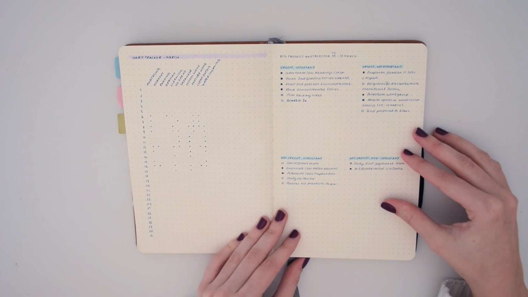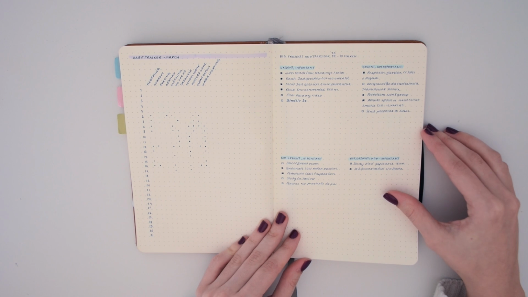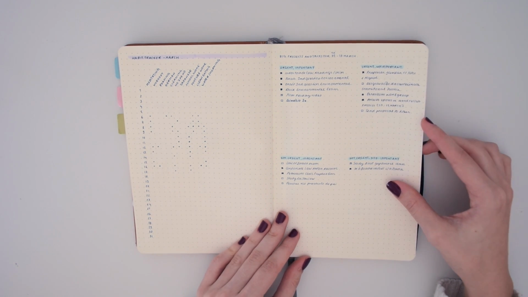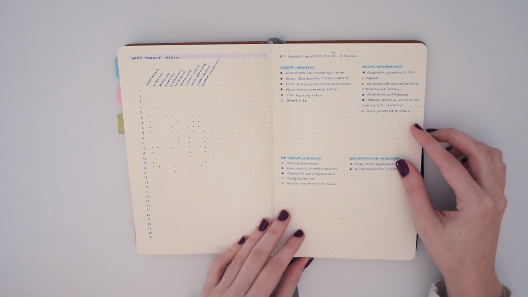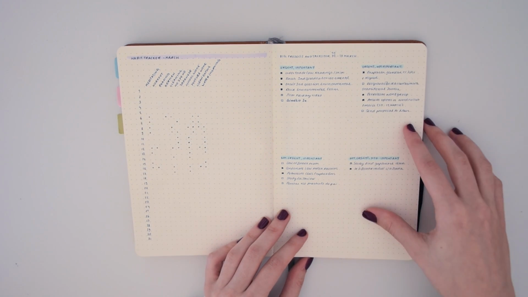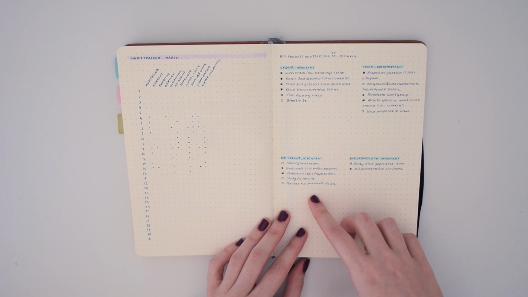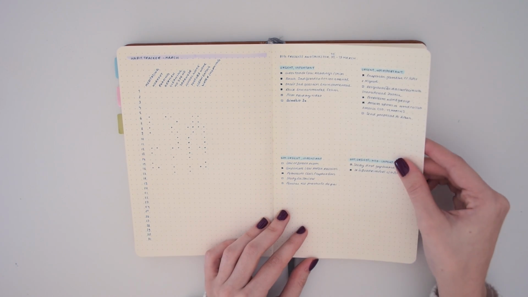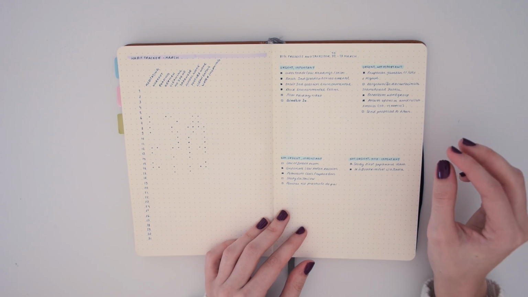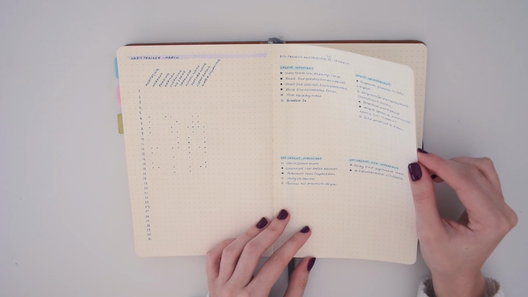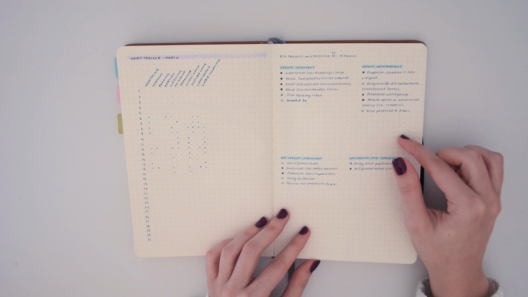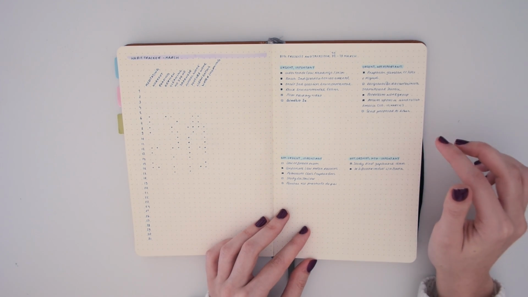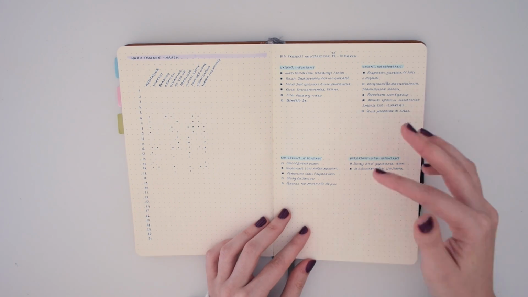Then this is a page with big projects for a certain week of March, and I decided to use the Eisenhower matrix method, with the urgent important, urgent not important, not urgent important, and not urgent non-important division, so I could prioritize my tasks according to that criteria, and it worked really well for me. And I'm thinking of how I'm going to incorporate this method in my next April spread and then in my next bullet journal.